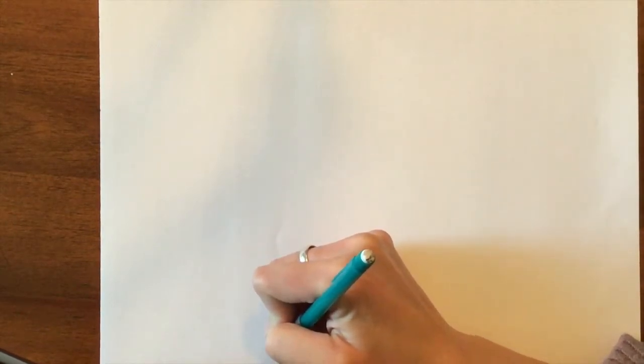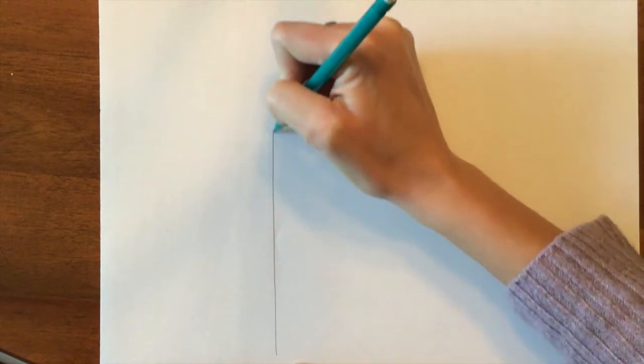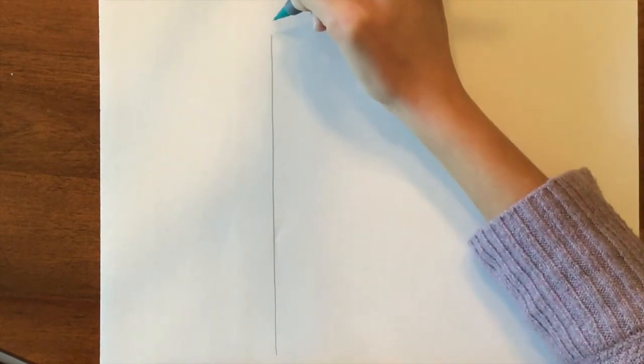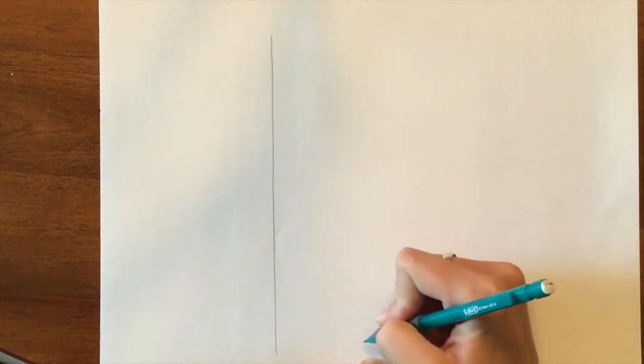And we talked about showing space. So I want some trees that are close. I want some trees that are in the middle ground, and then I want some trees that are in the background, so further away. So to make a tree that is close, all I'm going to do is start at the bottom of my paper, and I'm going to make a line that goes way up, okay? Now, I don't really need it to touch the top of my paper, but I do want it to go up high on the paper. So maybe I want a couple of trees like that. It's kind of up to you.